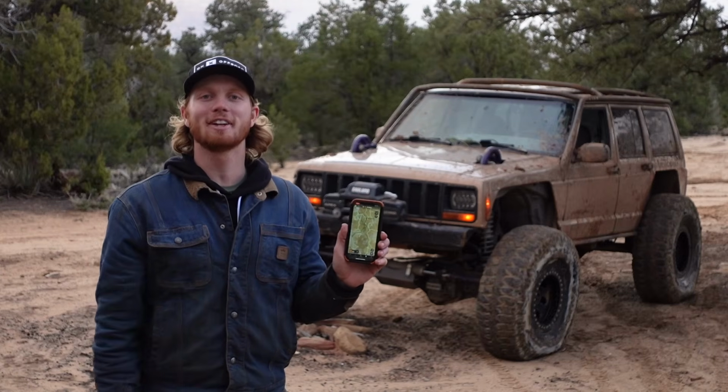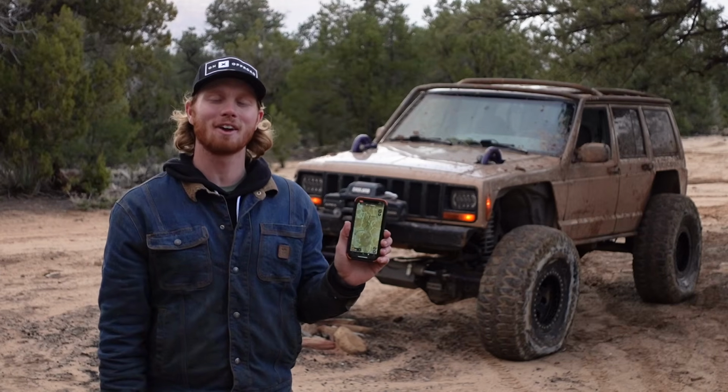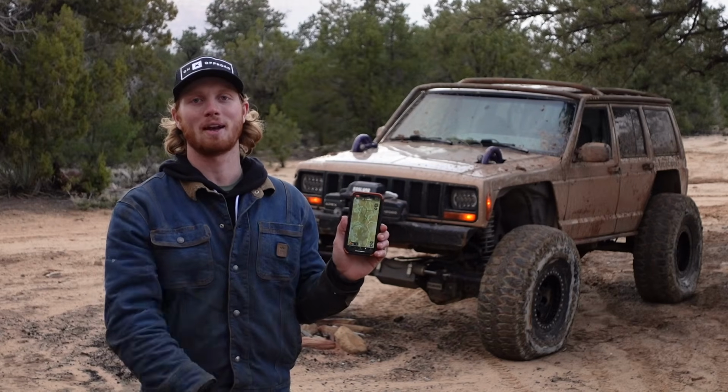This route building feature lets you connect hundreds and thousands of your favorite miles just with a couple taps.